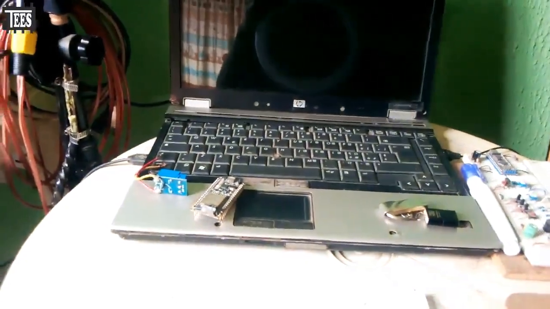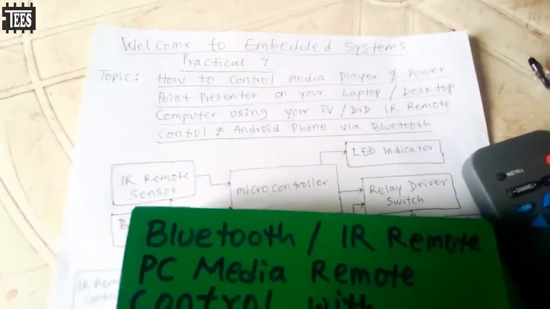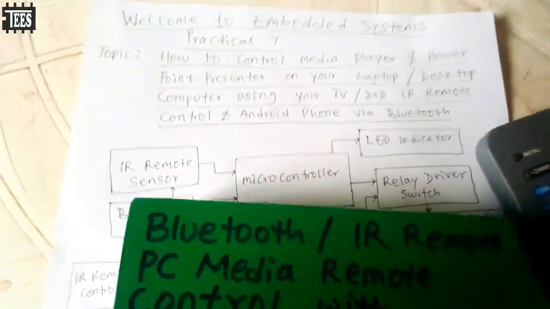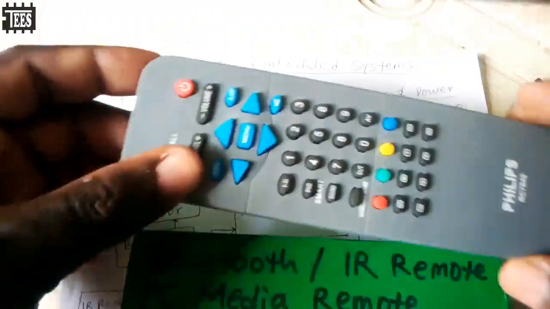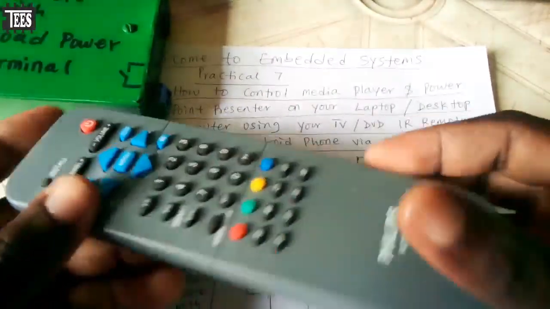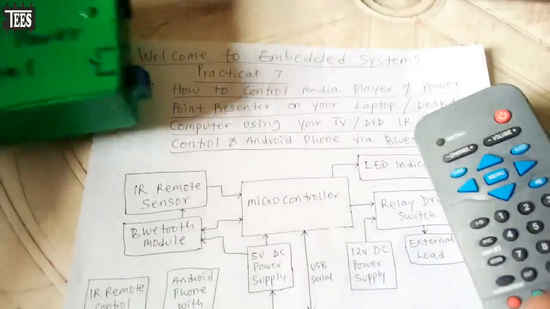Here I have my laptop computer, and on the other side I also have my desktop computer. Normally our laptop and desktop computers don't come with stuff like this.